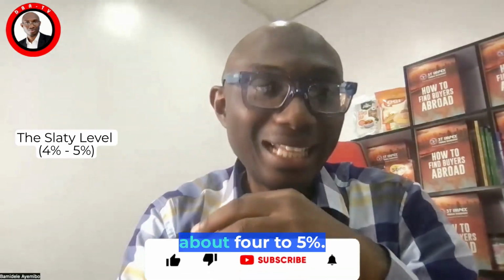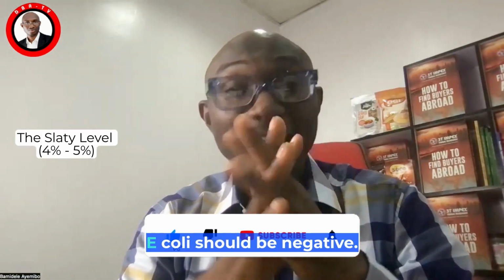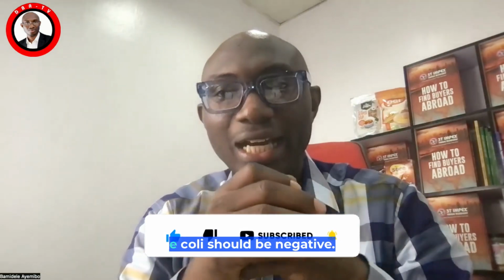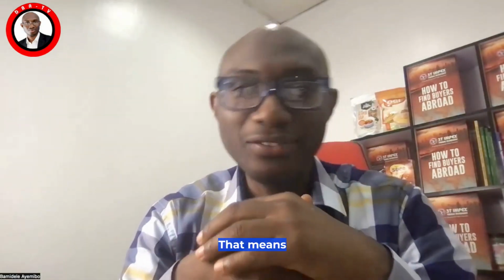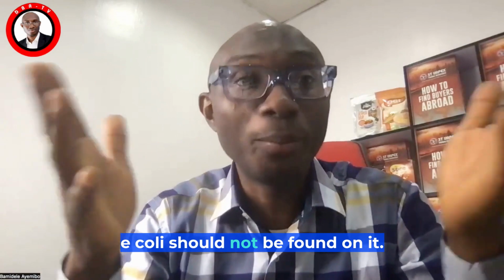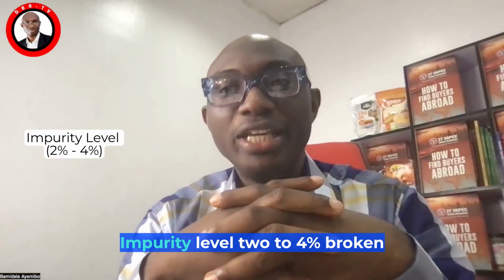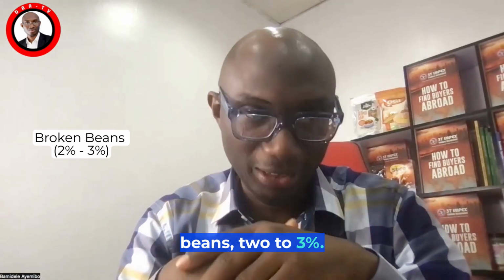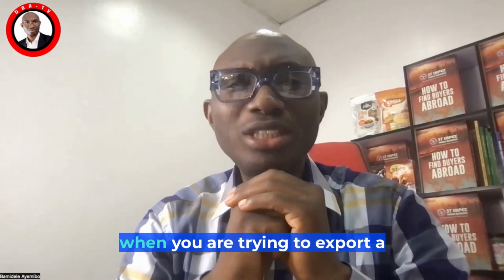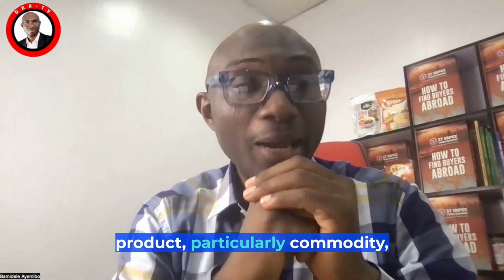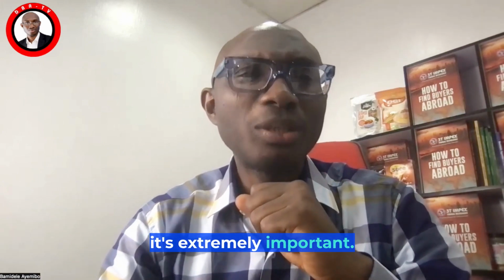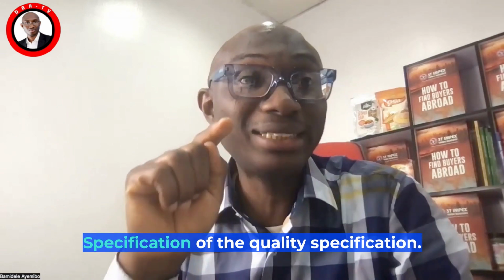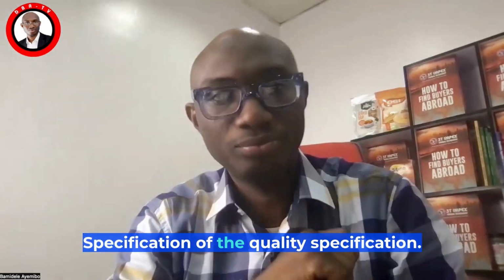The slaty level about 4 to 5%. E. coli should be negative. That means E. coli should not be found on it. Impurity level 2 to 4%. Broken beans 2 to 3%. It's important you know when you are trying to export a product, particularly a commodity, it's extremely important you have a good understanding of the quality specification.